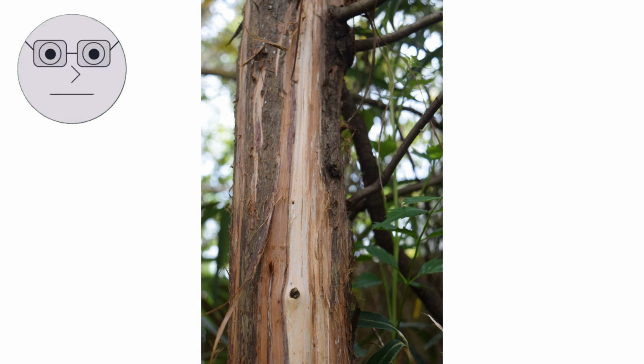Let's start with the source of paper fibers: trees. Trees are made up of three main parts: the bark, the cambium layer, and the wood. The bark is the outer layer of the tree, and it protects the tree from external damage. The cambium layer is a thin layer of cells that produces new cells, allowing the tree to grow. The wood is the inner part of the tree, and it provides structural support.